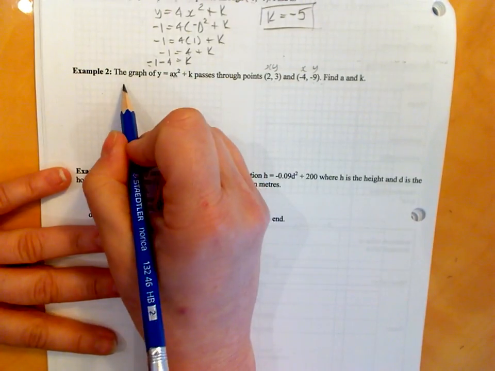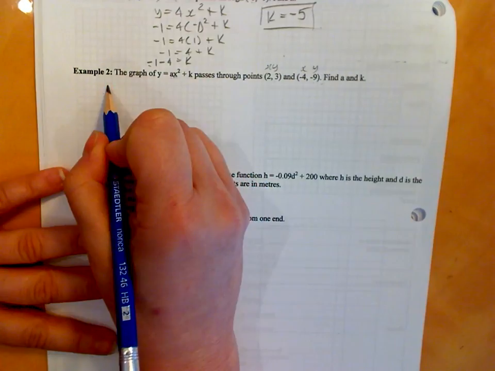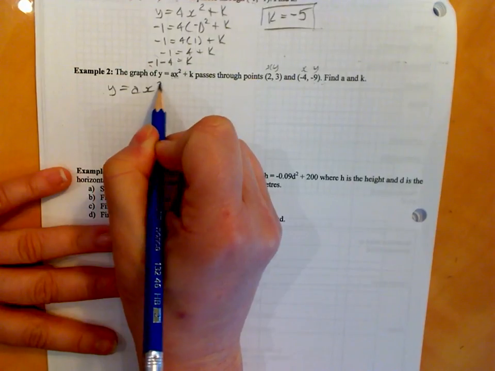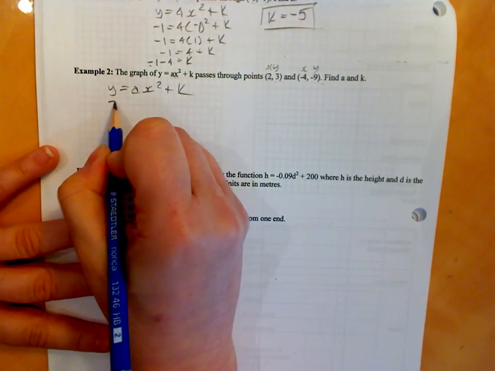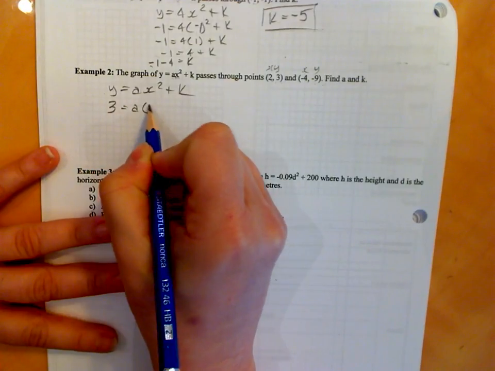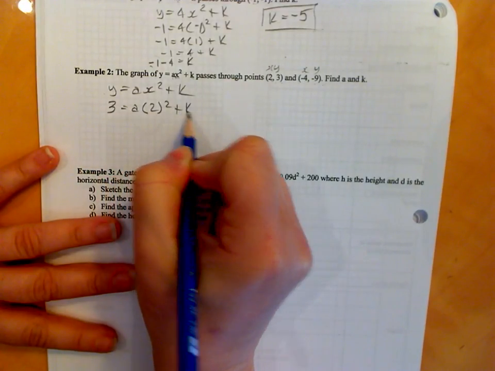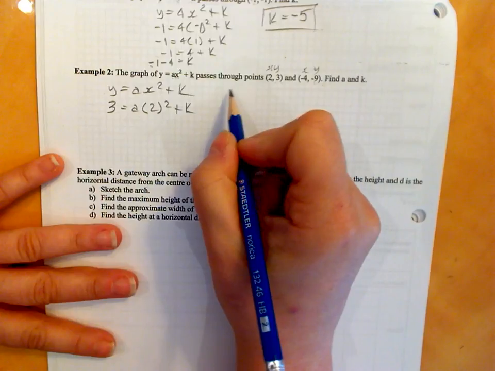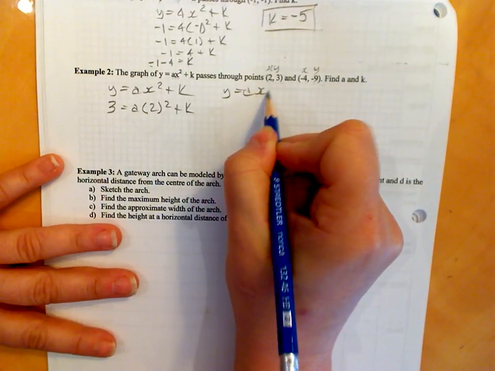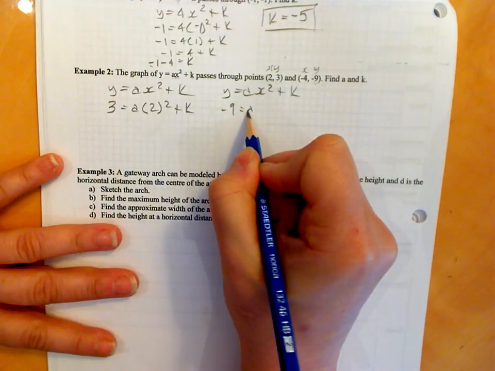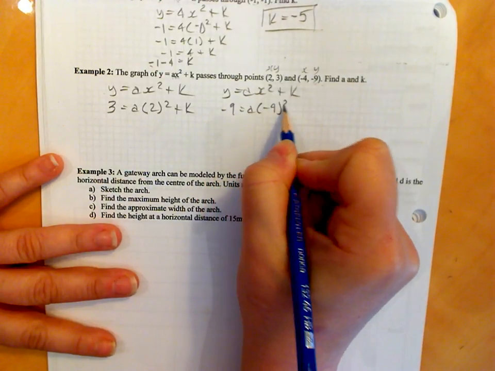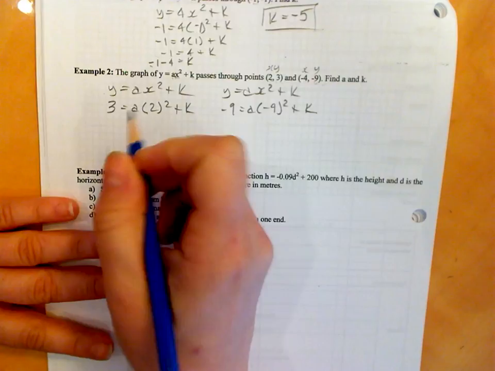Here we've got y equals ax squared plus k, and we'll plug in x is 2 and y is 3. And here we've got y equals ax squared plus k, and we'll plug in y is -9 when x is -4. And now let's simplify.